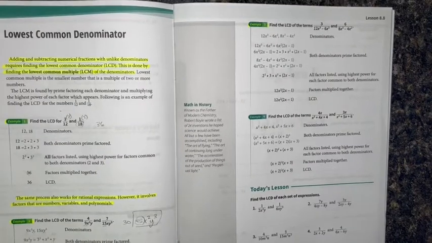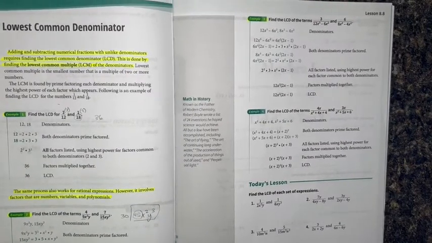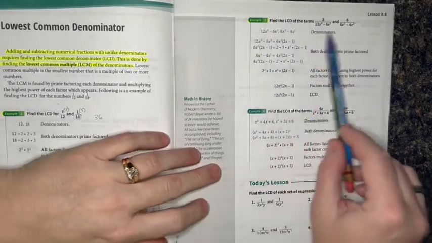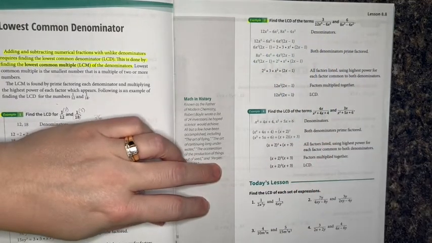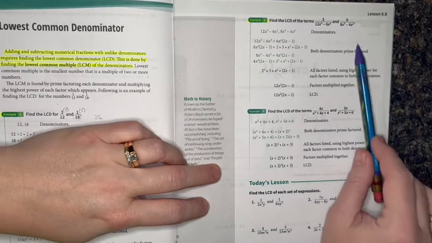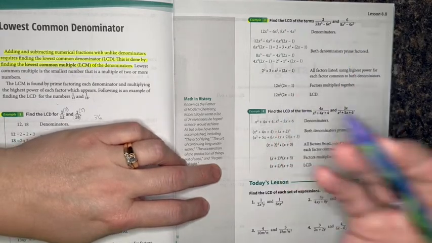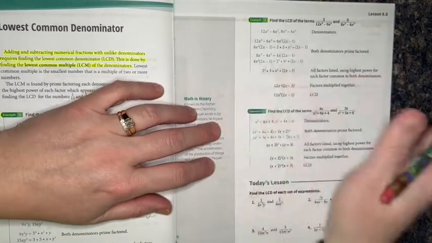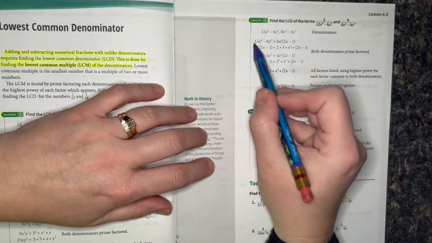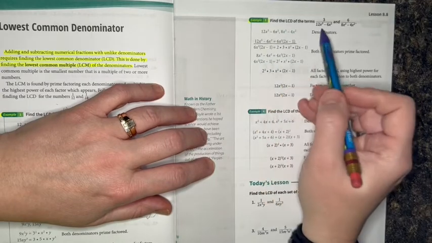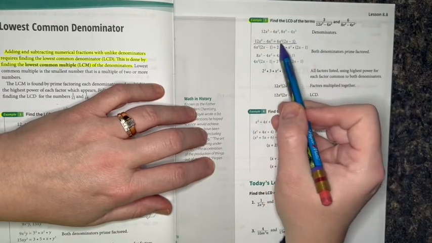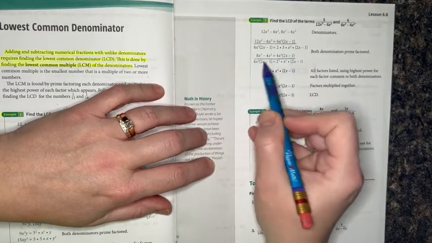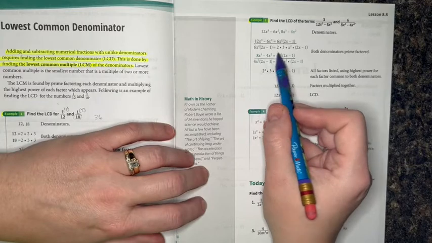Let's zoom up here to the top of page 39. In this case, first we have to factor, and that's what this note was at the bottom: rational expressions with polynomials must be completely factored before you can solve them. So factoring this one here, the 12x to the third minus 6x squared factors to be this. Then you have to factor this 8x to the third minus 4x squared, and you get this.